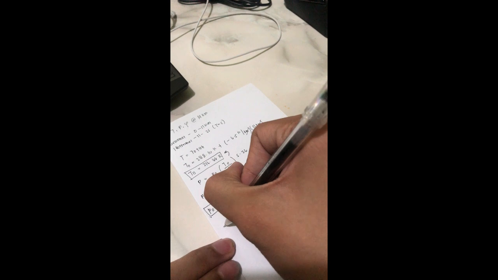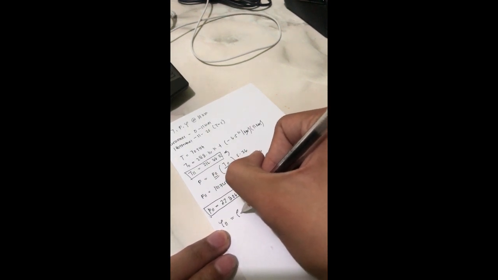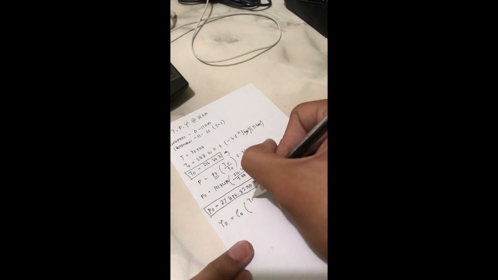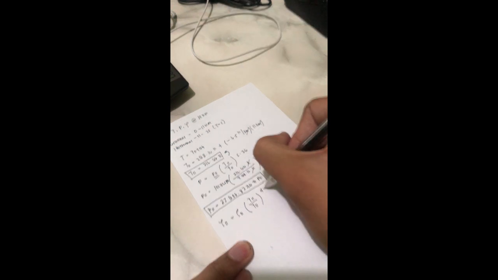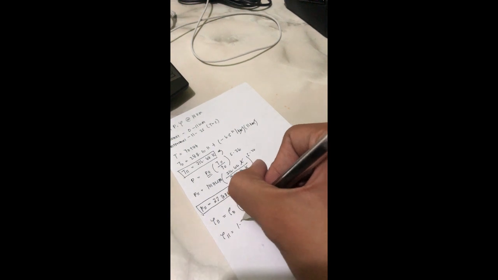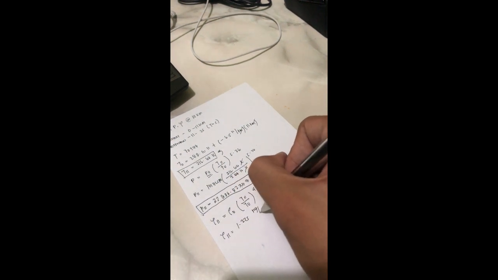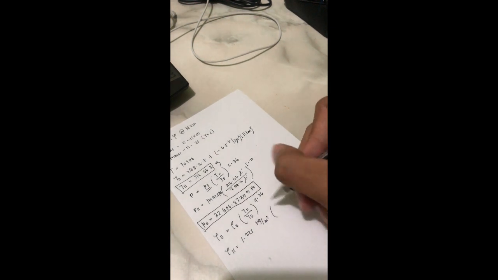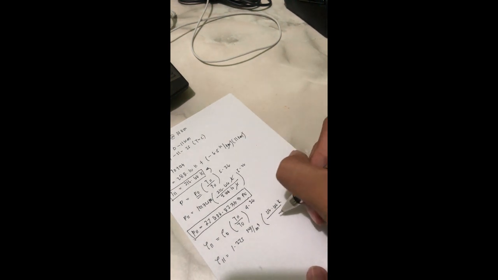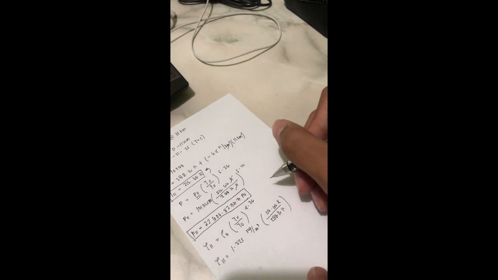Next is the density. Density at 11 is equal to density at SSLC multiplied by the temperature at 11 over the temperature at SSLC, raised to 4.26. So to get that, rho 11 is equal to 1.225 kilogram per meter cubed multiplied by 216.66 Kelvin over 288.16 Kelvin, the SSLC, raised to 4.26.